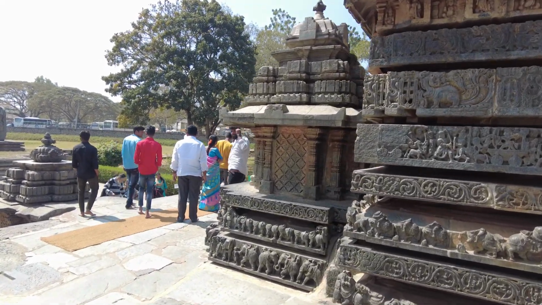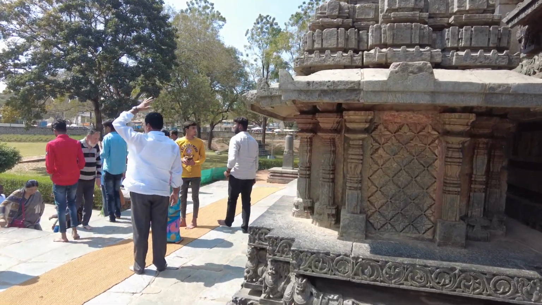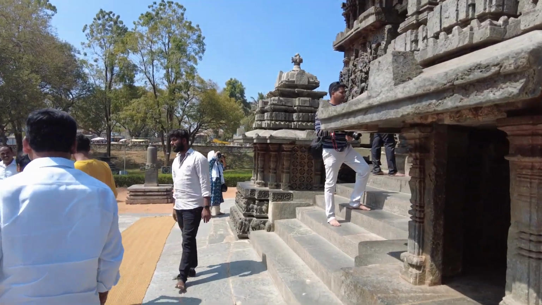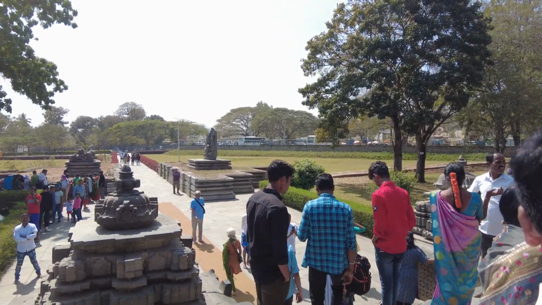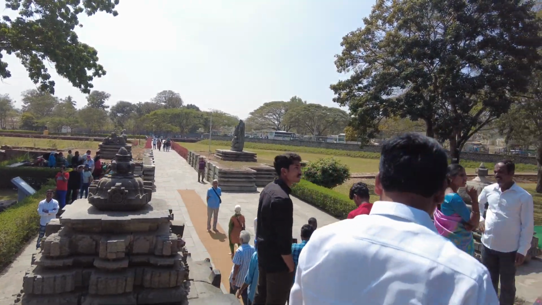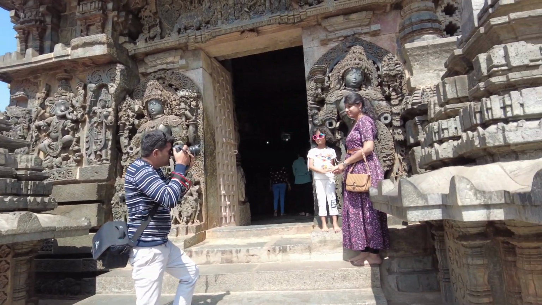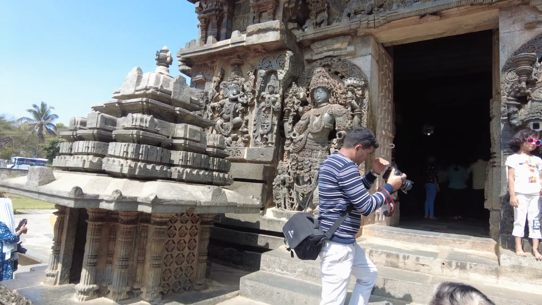Now we are coming to the east side and we have two Devakullikas. And we have a grand Ganapati on the edge, and you can see the main entrance with the Dwarapalakas and a dancing Ganapati on the side.